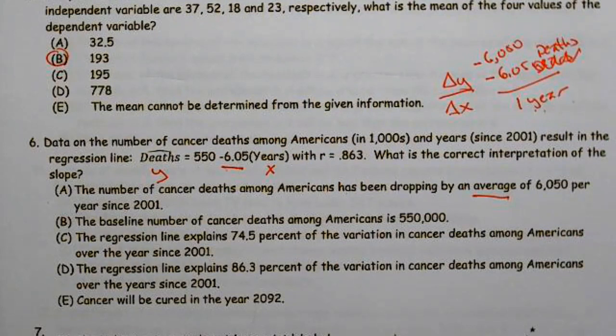Some years are going to be more, some years are going to be less. So on average, it's dropping by that amount. That's not necessarily what it's going to drop in any 1 year. It could go up in 1 year. It can go down more than that in 1 year. But on average, we have a decrease in the number of deaths of 6,050 for each 1 year.